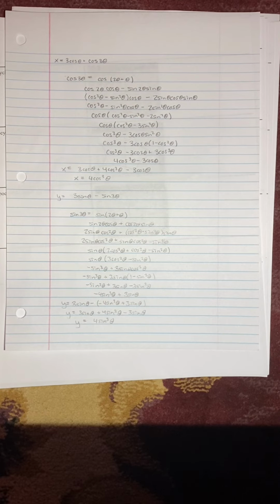Using trig identities, we found that the simplification of x, from 3 cosine theta plus cosine 3 theta, would be equivalent to 4 cosine cubed theta. Now, the same would be found using trig identities for y. Y was 3 sine theta minus sine 3 theta. Using trig identities, it would simplify down to 4 sine cubed theta.